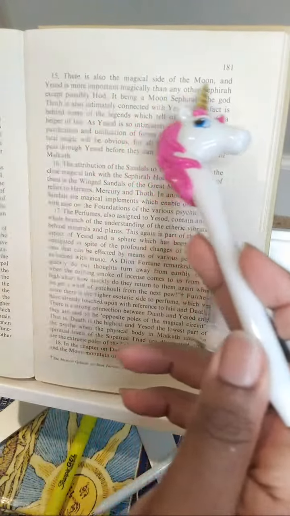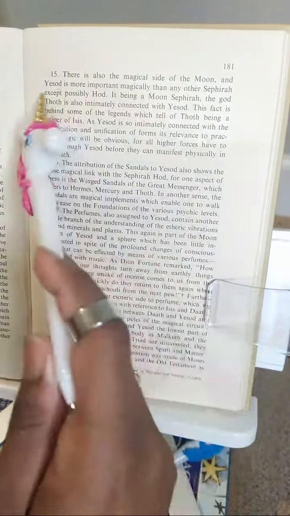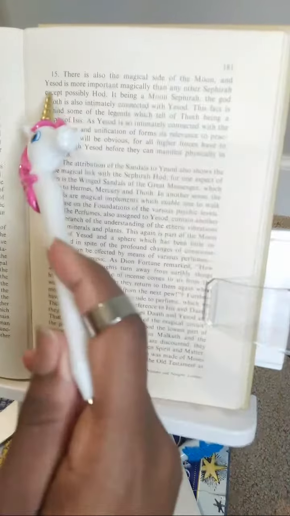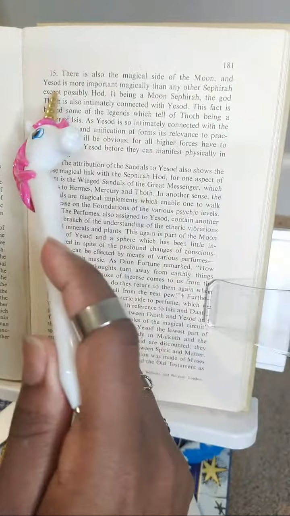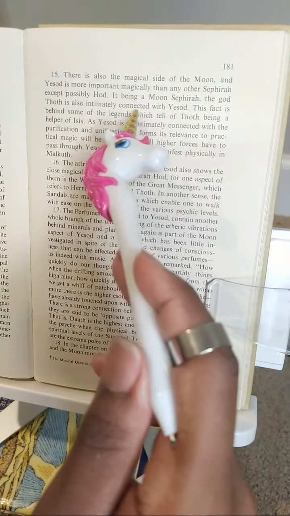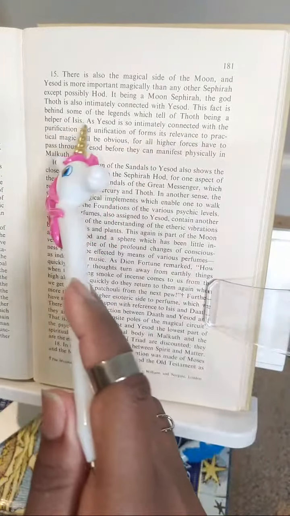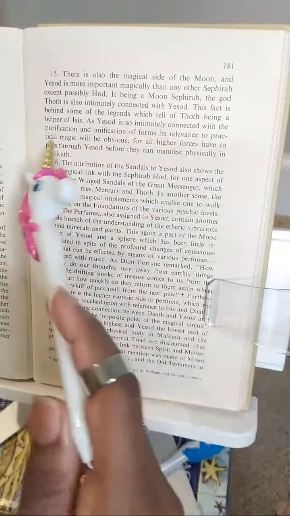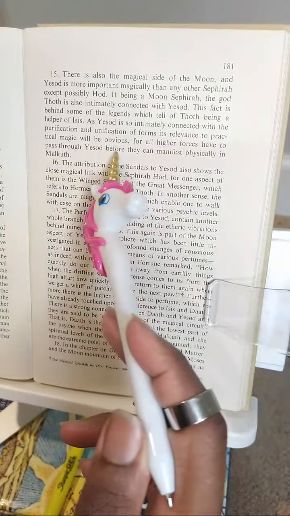There is also the magical side of the moon, and Yesod is more important magically than any other Sephirah except possibly Hod. So, let me read that again. There is also the magical side of the moon, and Yesod is more important magically than any other Sephirah except possibly Hod. It being a moon Sephirah, the god Thoth is also intimately connected with Yesod. This fact is behind some of the legends which tell of Thoth being a helper of Isis. As Yesod is so intimately connected with the purification and unification of forms, its relevance to practical magic will be obvious. For all higher forces have to pass through Yesod before they can manifest physically in Malkuth.